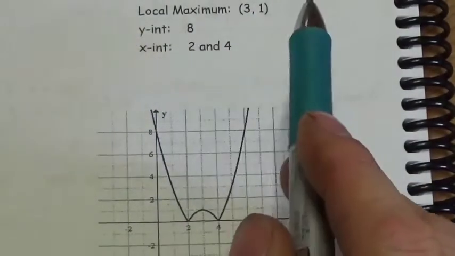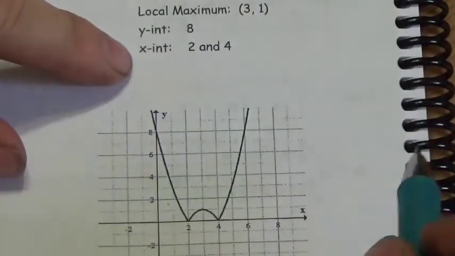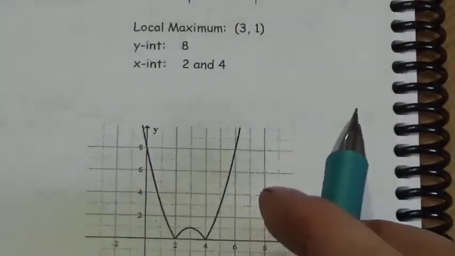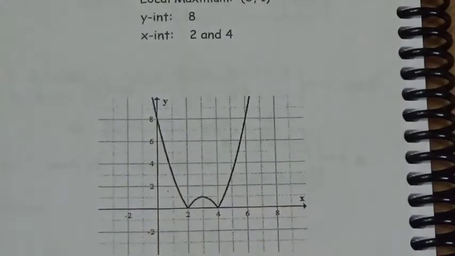Notice that the y-intercept was positive, so it stayed the same. The x-intercepts were both invariant as well. Okay, that's what that absolute value function looks like.